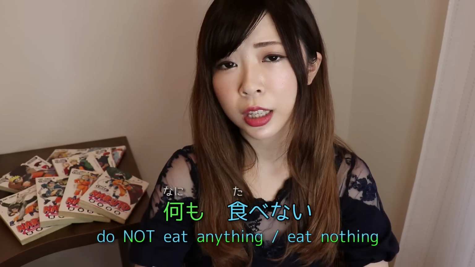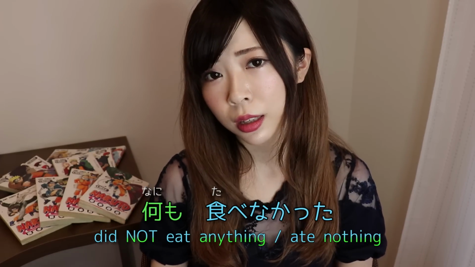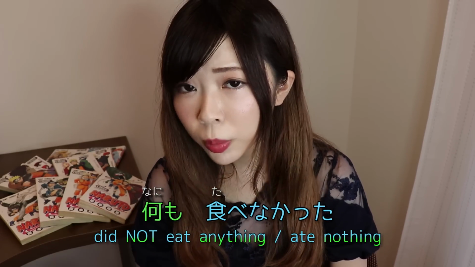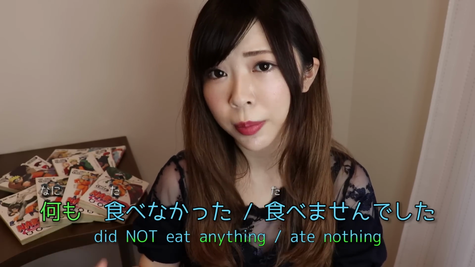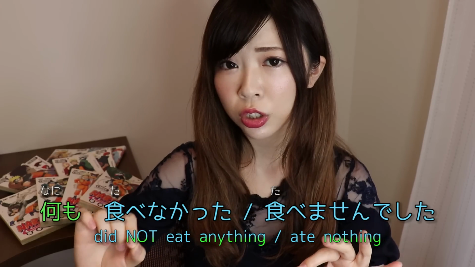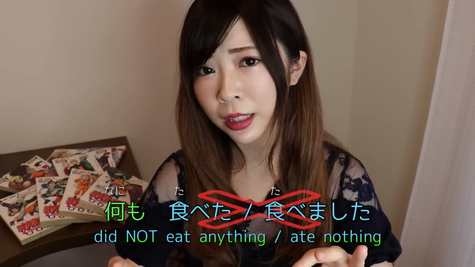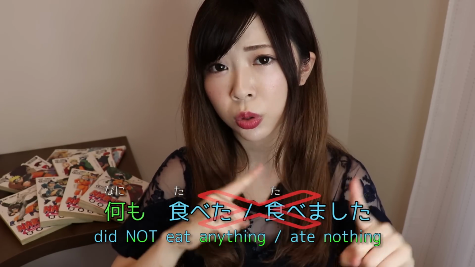You want to say 何も食べない. If you want to say I didn't eat anything, then you simply make the past negative of the verb. So you say 何も食べなかった. This is informal. If you want to say it formally, you say 何も食べませんでした. If you just use the past tense without the negation, so you say 何も食べました or 何も食べた, this doesn't make sense. So make sure to remember that.